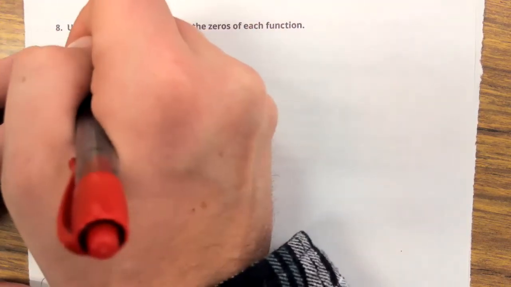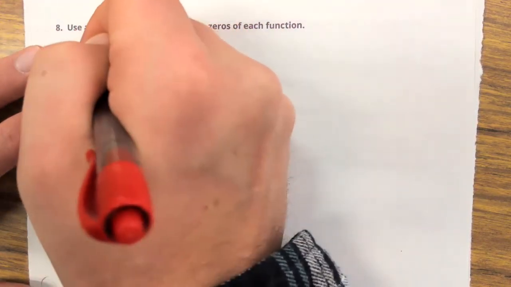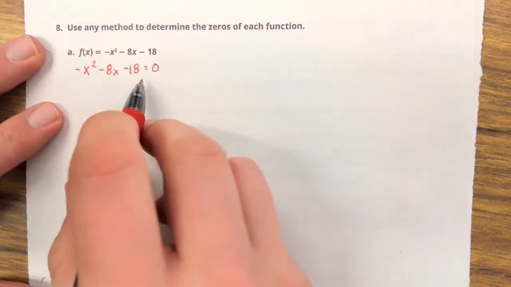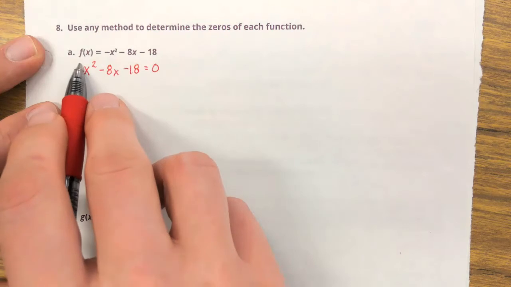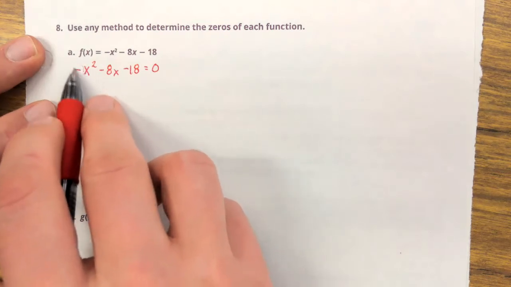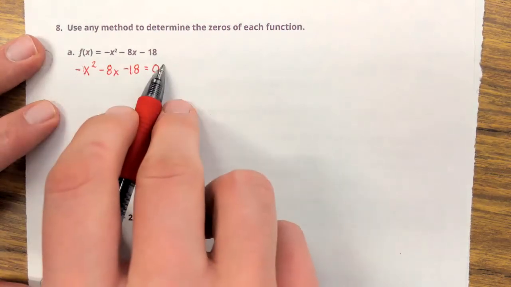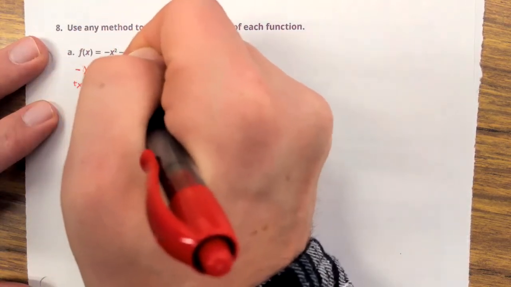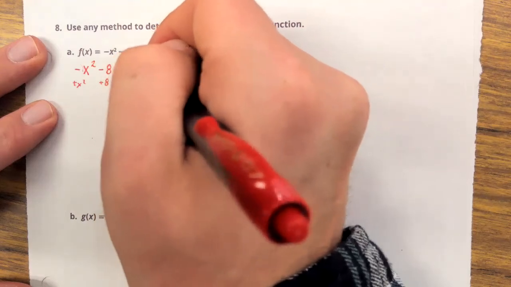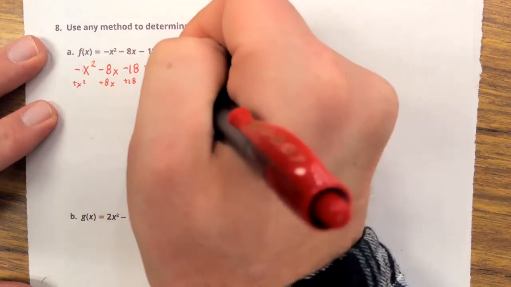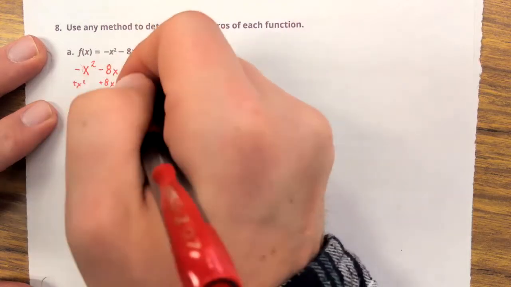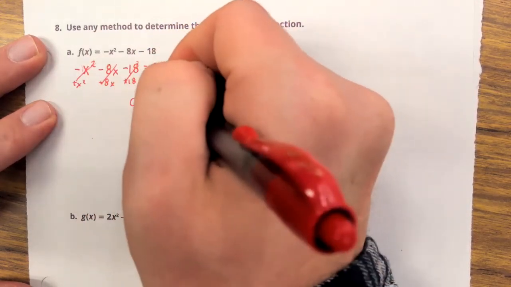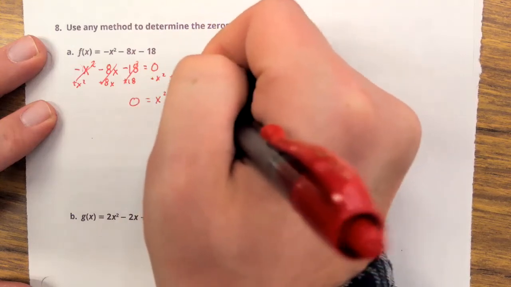Well, actually, let me rewrite this and set it equal to 0. Negative x squared minus 8x minus 18 equals 0. Now, what you can do to make the a value equal to 1, that way you don't have to deal with this negative sign, is move everything over to this side. So like you could add x squared, add 8x, and add 18, and just see if that's easier for you. So you do the same thing to this side of the equation, add x squared, add 8x, and add 18. So this stuff is all going to cancel out, and I'll be left with x squared plus 8x plus 18.